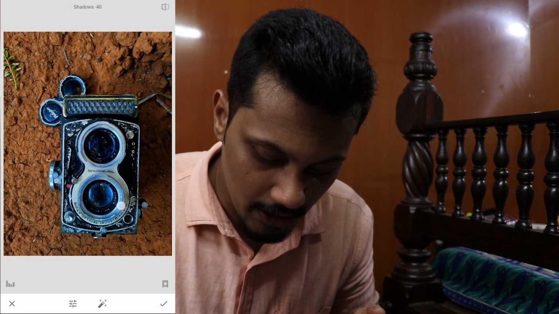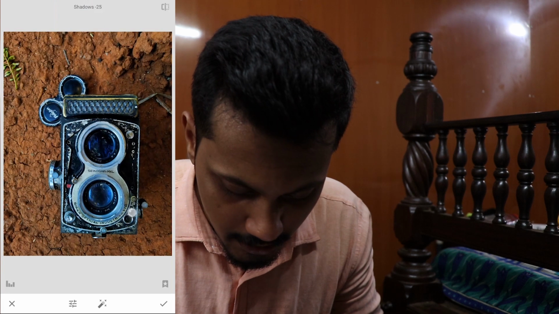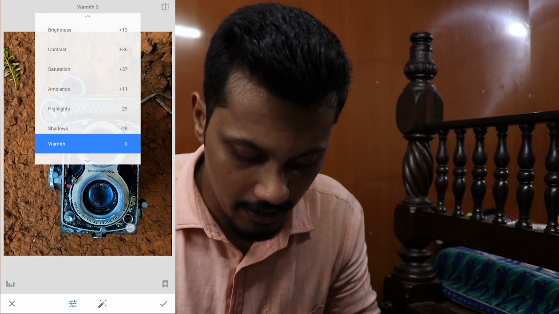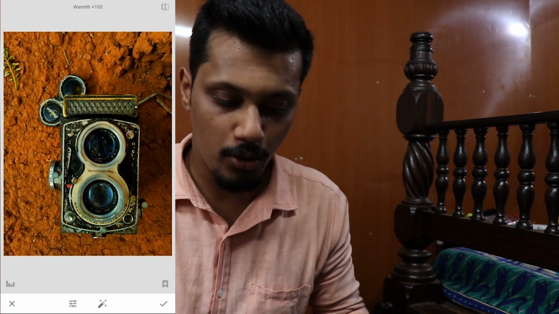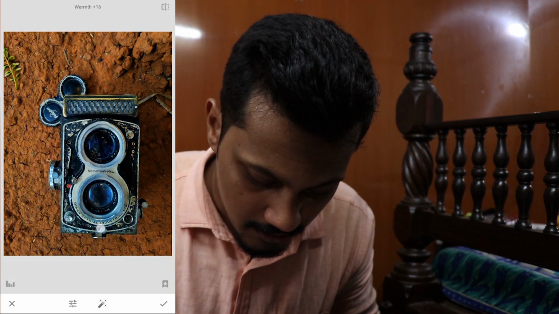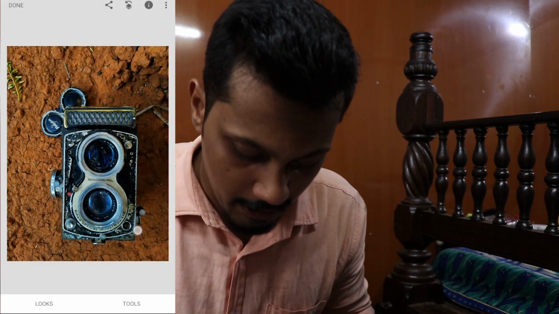Shadows, take it down, it will bring out the depth, it will give more depth to the photo. So I'm gonna go slightly less shadow, 20. Warmth, basically the warmth of the photo. Basically, do you want your photo to be very cool or very warm? If you take it to minus 100, it looks like it is in a cold environment. If you take it to plus 100, it looks like it is in a furnace. So I'm just gonna slightly make it warmer so that mud looks very yellow. I'm gonna do it. So this is by default, it's looking nice.